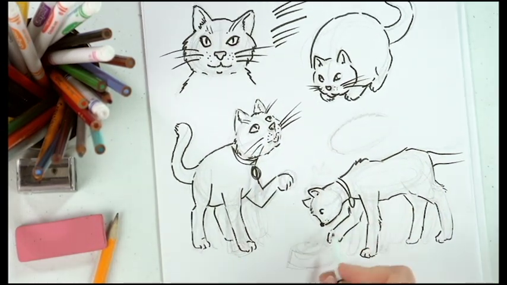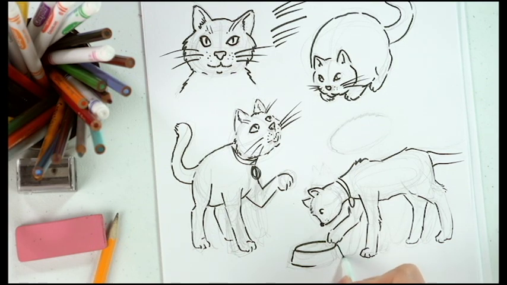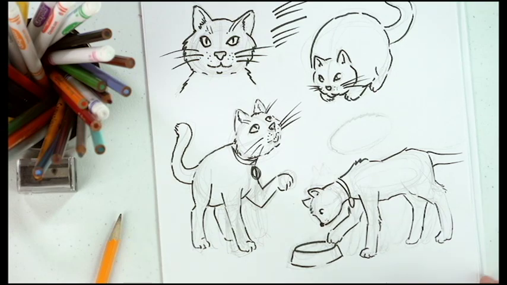So you can get lots of poses quickly by starting with circles. And there's the water dish or the food dish. Probably a food dish. It's empty. Whatever it is, it's empty. It needs food.